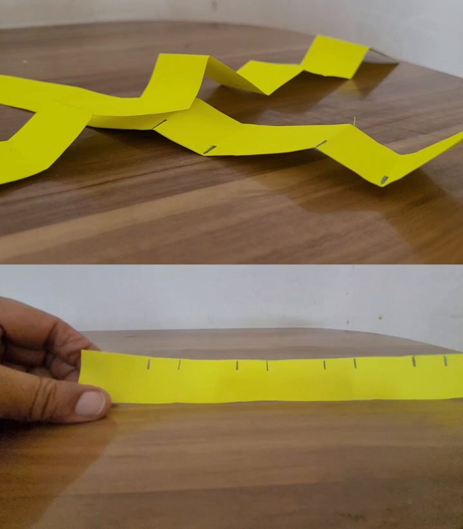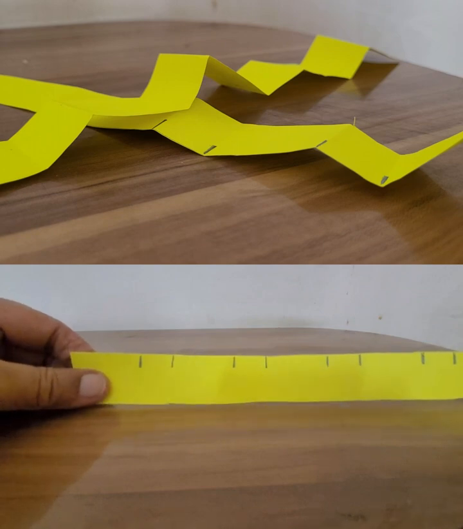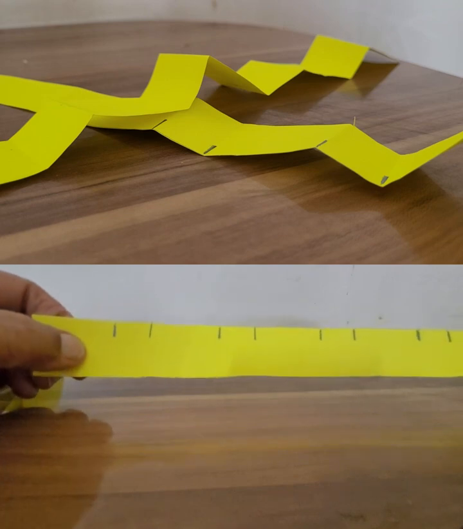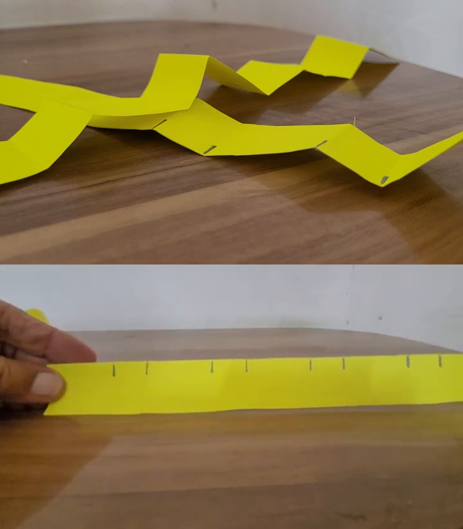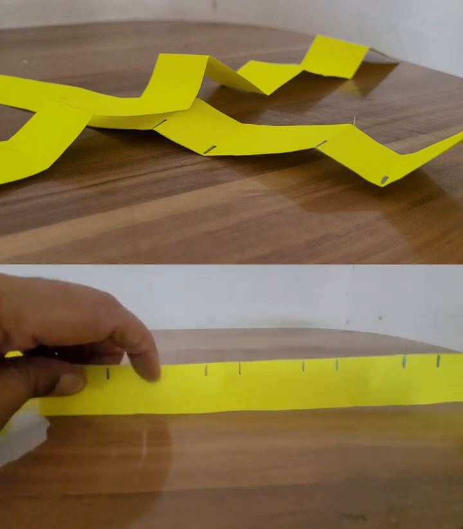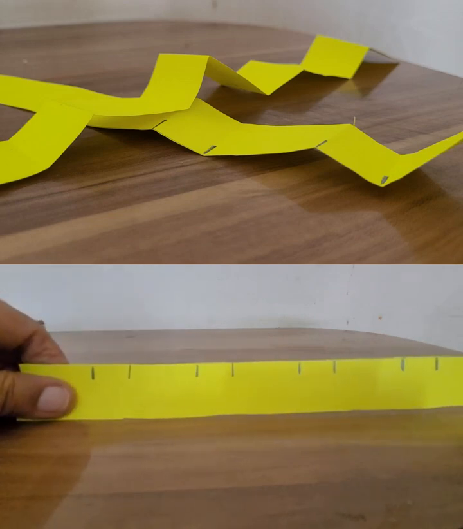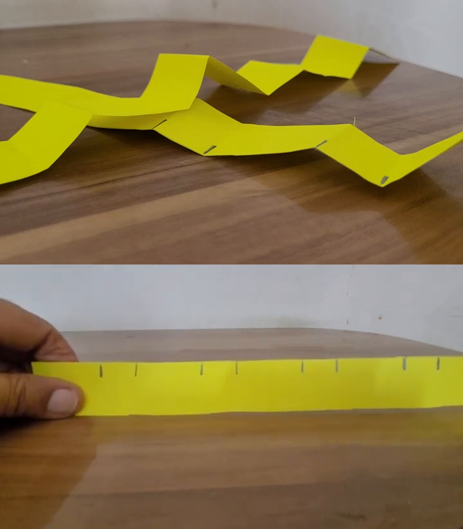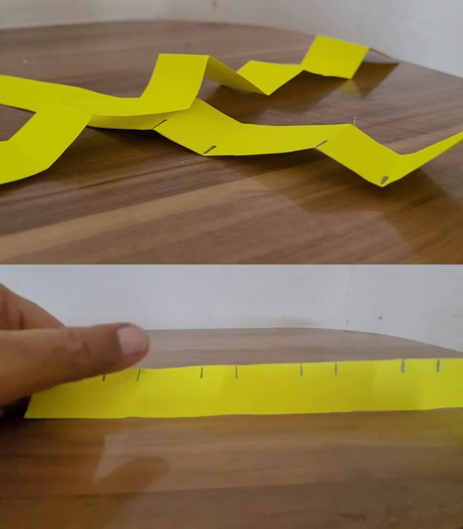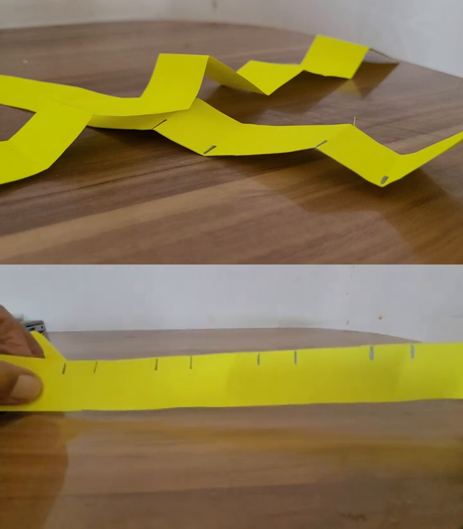Now, this video is on large numbers, the face values of their digits and their expanded forms. Take a strip of paper with a convenient length and make marks as shown here. One long, another one short, again long, again short, alternately long and short. I have made these 4 and 2 centimeters, again 4 and 2 like that till the end of the strip.